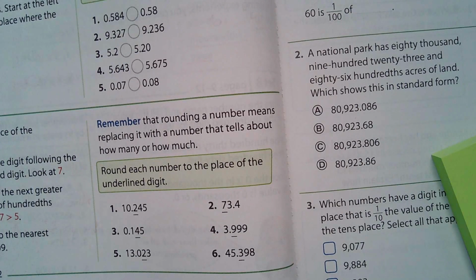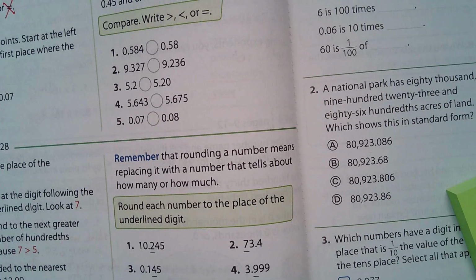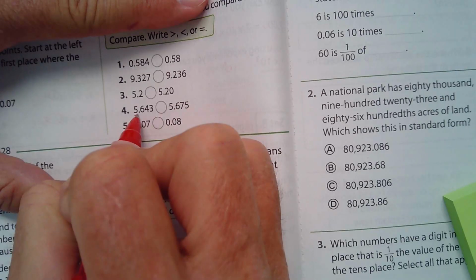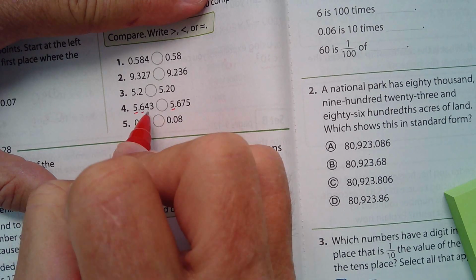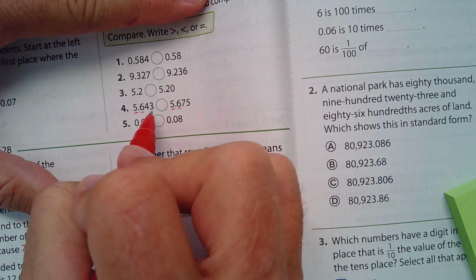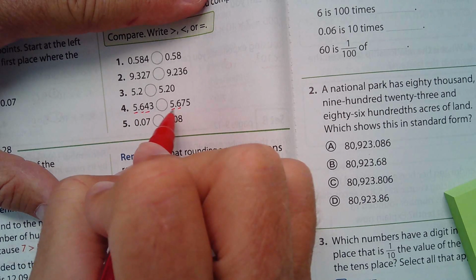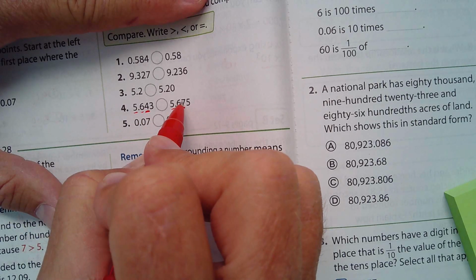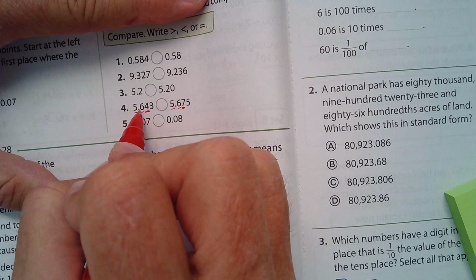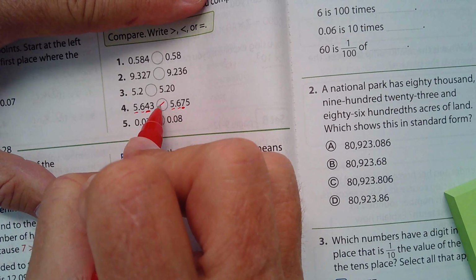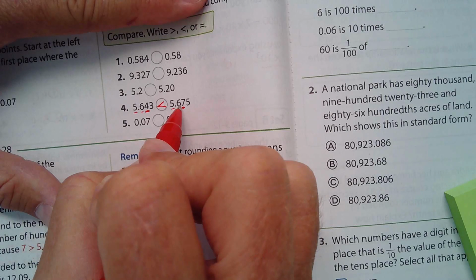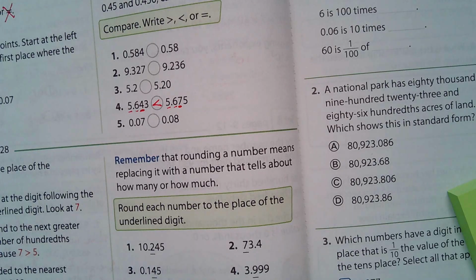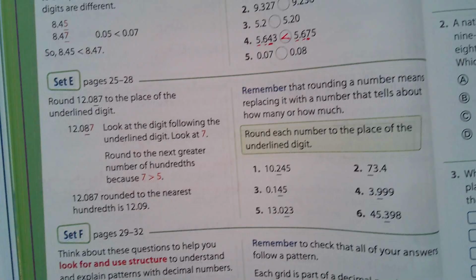I'll let you guys do 1 through 5 on your own. I'll do 4 here. Let's look at 4 really quick. Just compare the digits. Those are the same. The tenths place is the same. The hundredths place, oh, there's a difference. Here's a 4 and here's a 7, which is larger, the 7. So 5.643 is less than 5.675. That's all you have to do when you're comparing numbers. All right, set E.